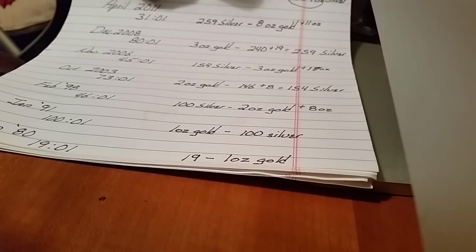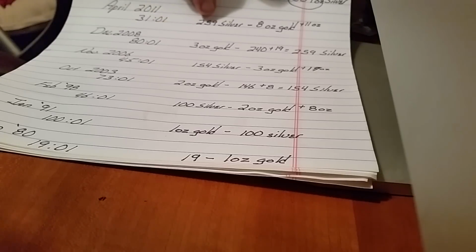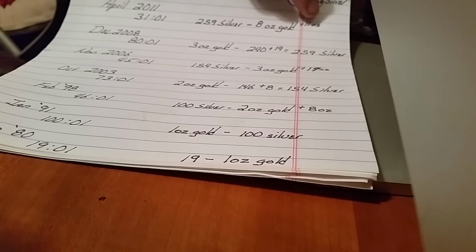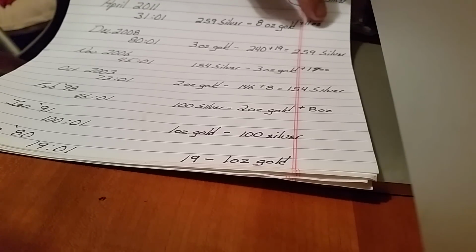In 2011, you could have taken that 259 ounces of silver, traded it in for 8 ounces of gold plus the 11 ounces of silver you would have left over.